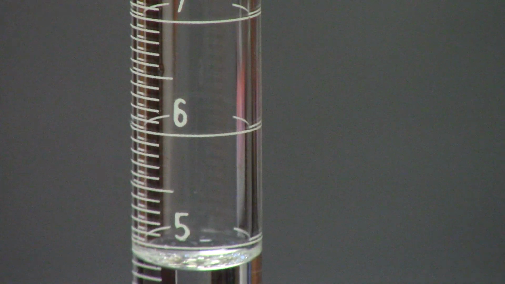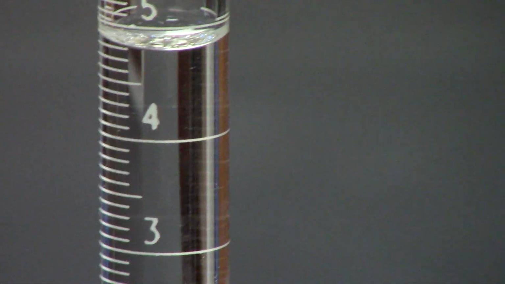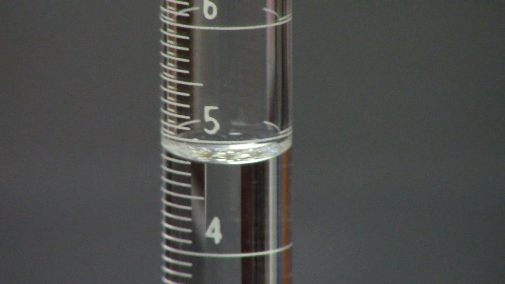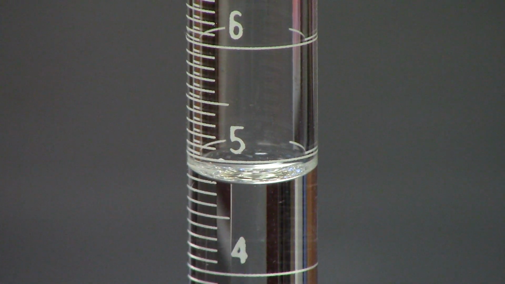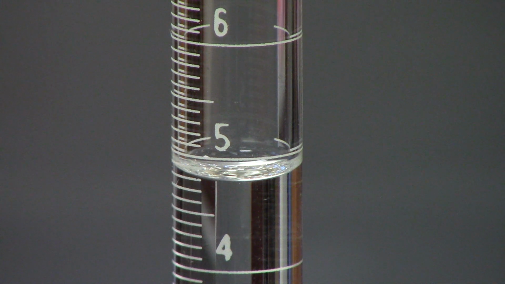Sorry about that. Okay. All right, there you go. So, to me, from this reading, it looks like it's 4. You can see it's just under 5, and it looks like it's 1 hash under 5. So it's going to be 4.9.